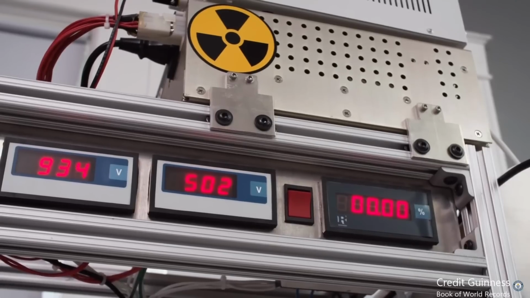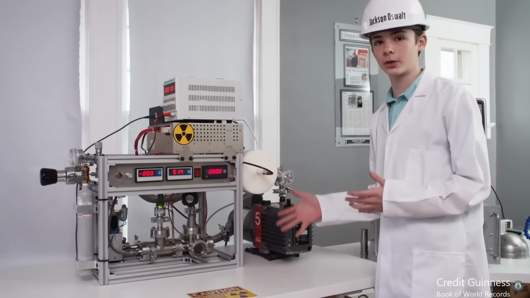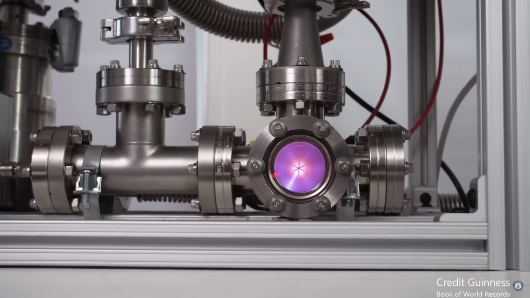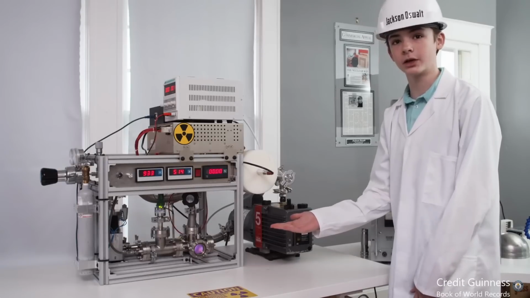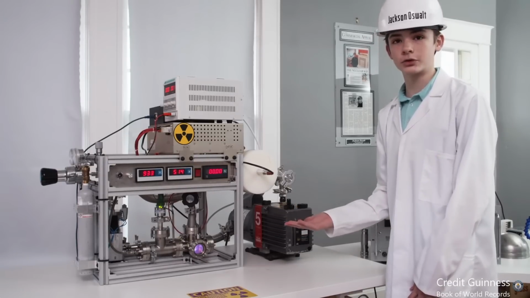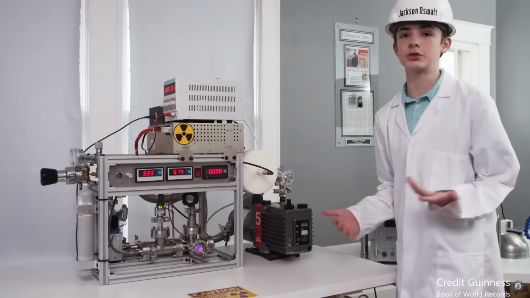All right, so now the pump has removed most of the air from the chamber, and I'm going to go ahead and turn on the electricity to create a plasma. So as you can see, a plasma that looks like a glowing ball of light has been created inside of the chamber. And if I were going on a fusion run, so I was actually attempting fusion, I would now add some of the deuterium gas, which is the fuel.